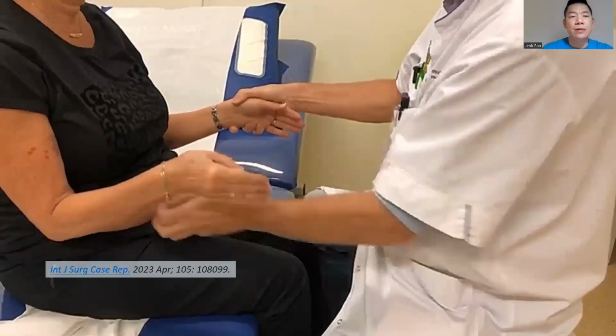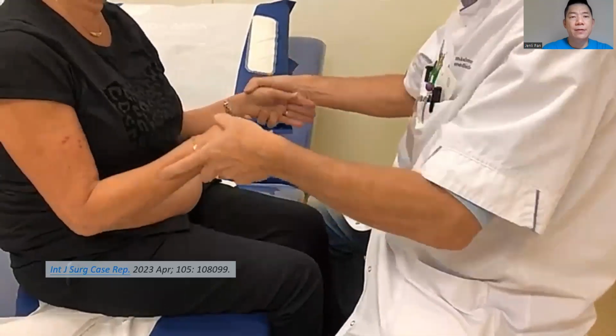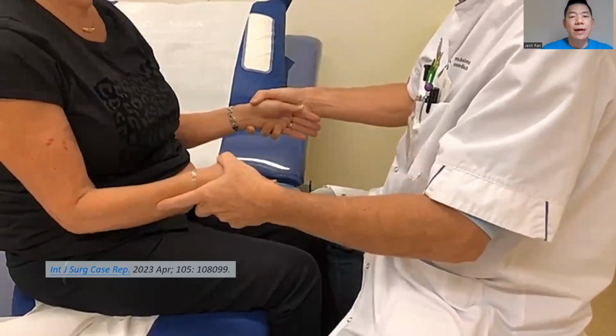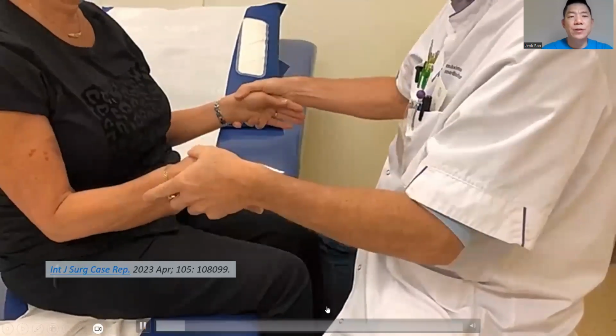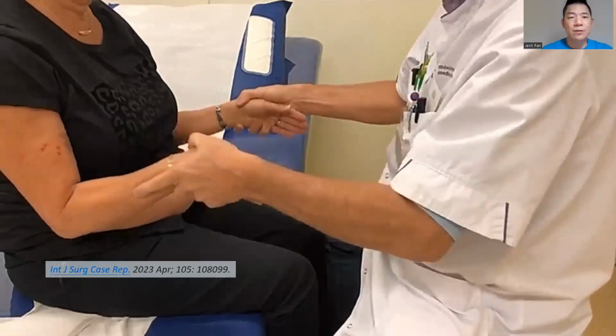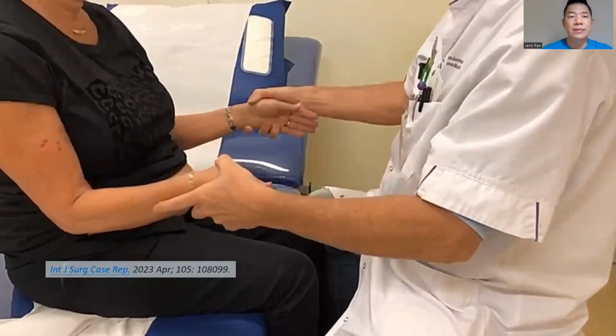This is how we do it: scratch and then collapse. Okay, let me do that again. We do the pretest and then scratch and collapse. So we can diagnose anterior cutaneous nerve entrapment over her right side belly.